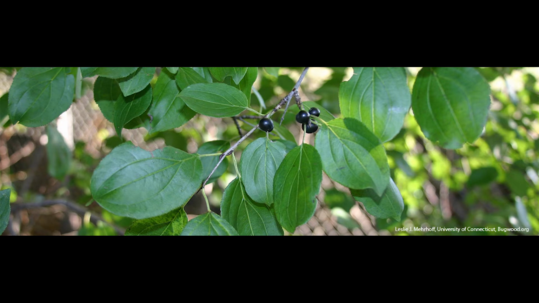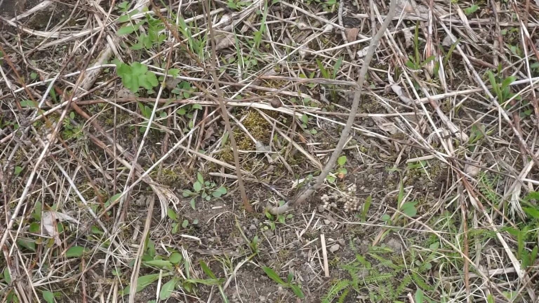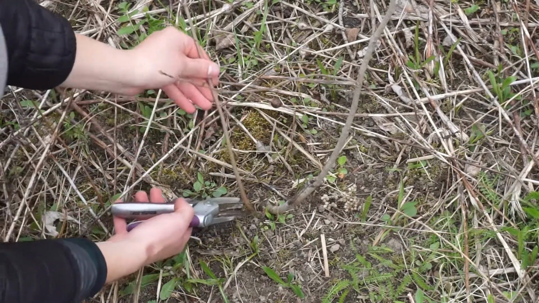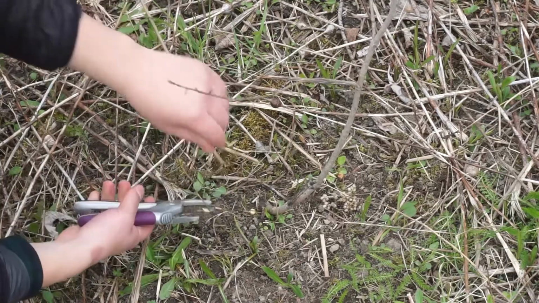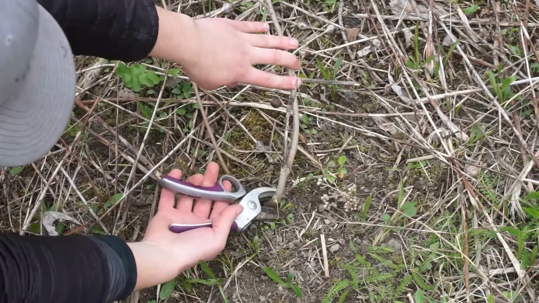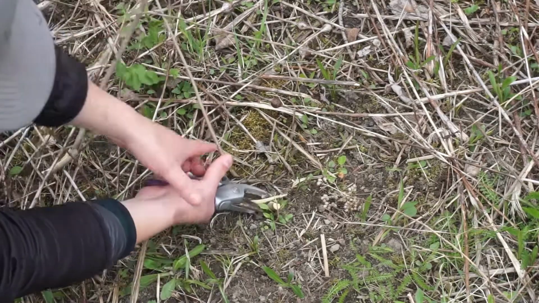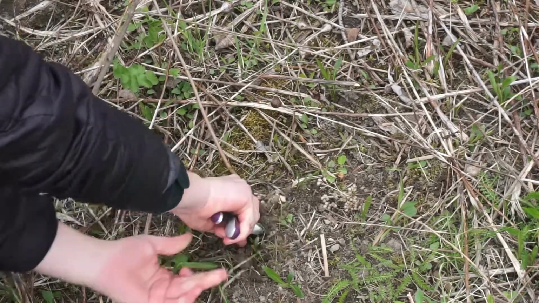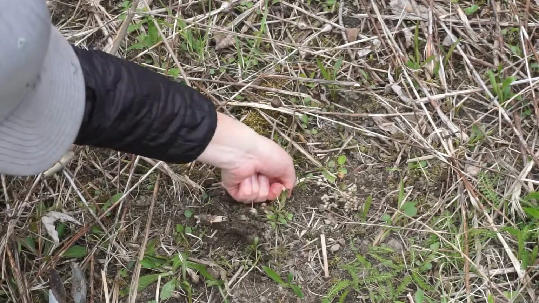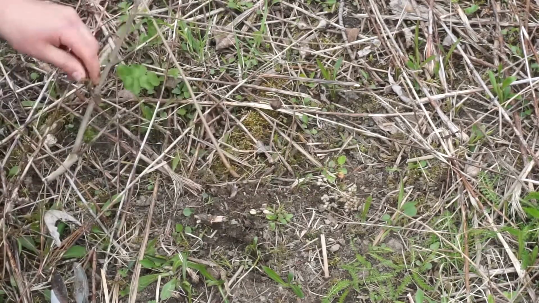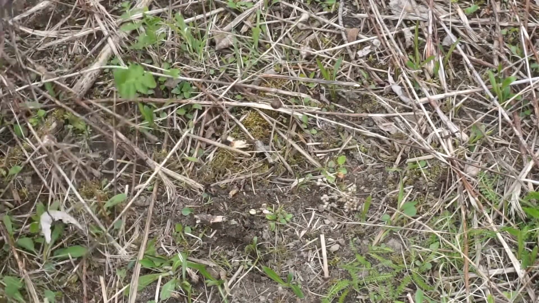Now that you know what the common buckthorn looks like and how it affects our ecosystems, let me show you how to get rid of it. The most effective method of removing buckthorn is by cutting. Firmly grab the base of the plant and identify where the plant meets the ground. At this point, make an even cut with a pair of clippers that is as close to the ground as possible. This can be done at any time of the year when the ground is soft. For larger plants, you may have to use a wrenching tool.